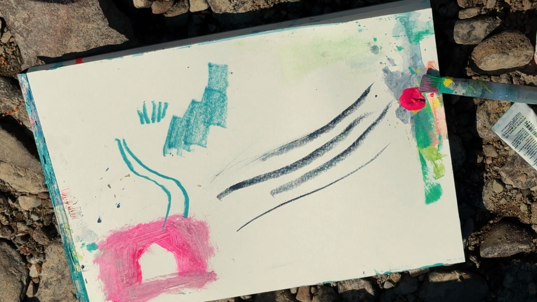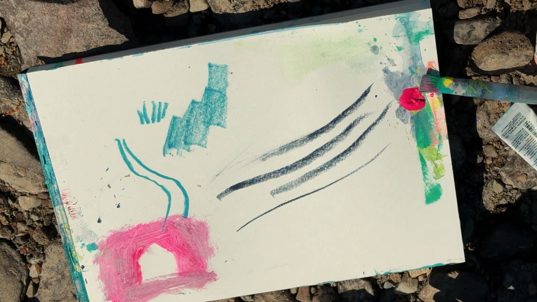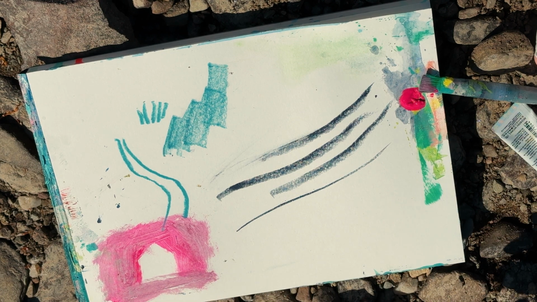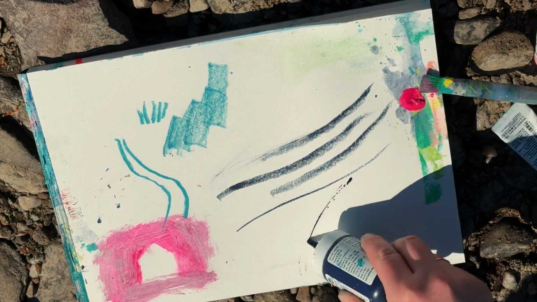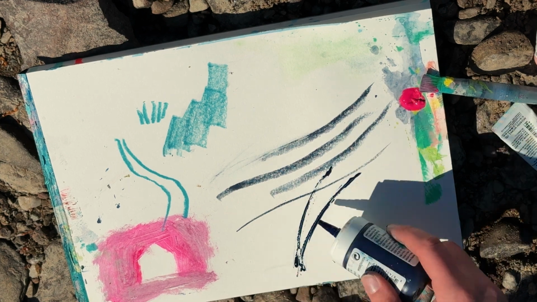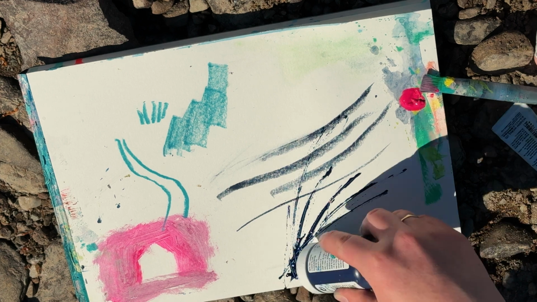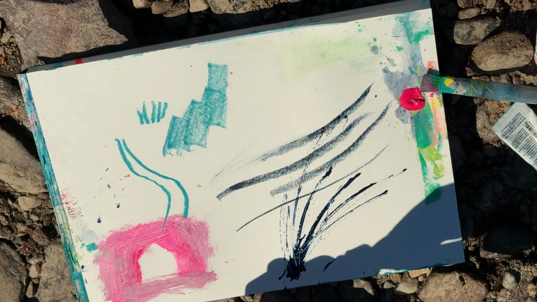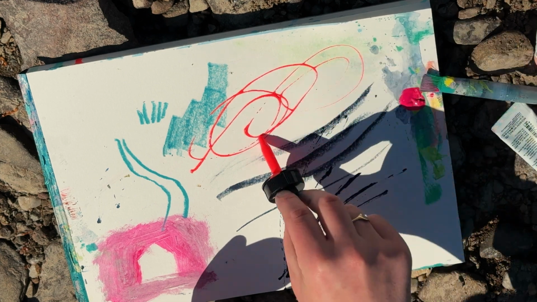To get creative and expressive with these details, I'm always asking myself, how can I use these materials in new ways? To perhaps create the branches of a tree, I might be able to just apply my paint straight to the page using the nozzle of the brush, which creates some really beautiful textures here. And I might be able to do something similar with the ink as well, using the nib to draw in.